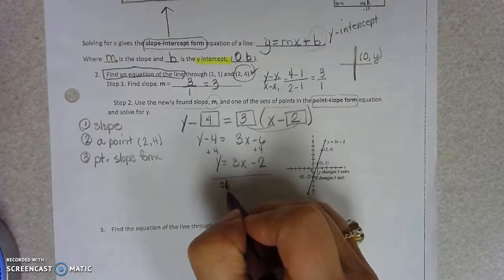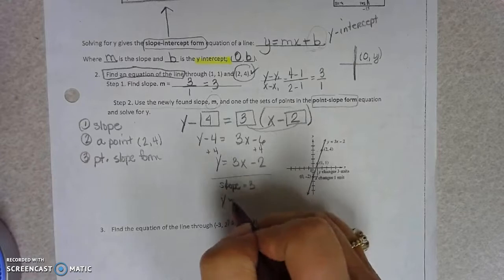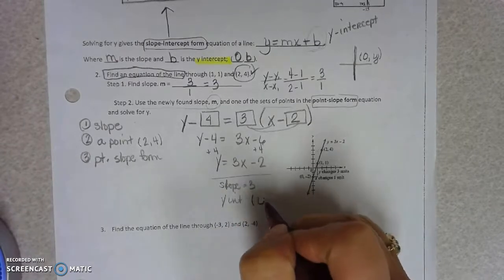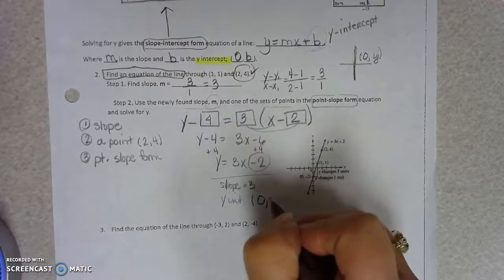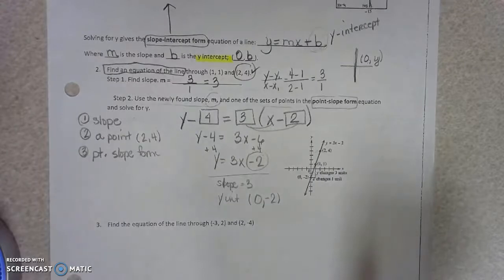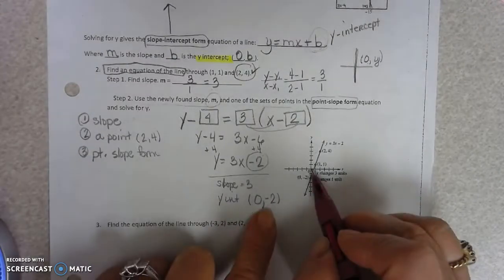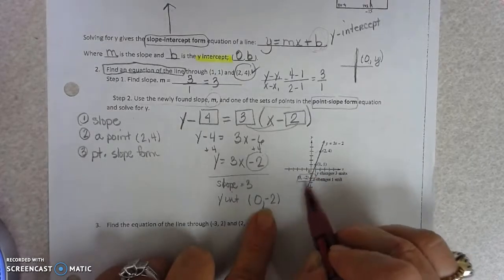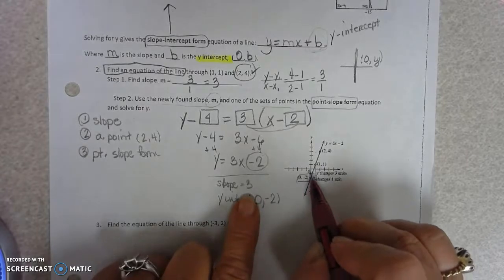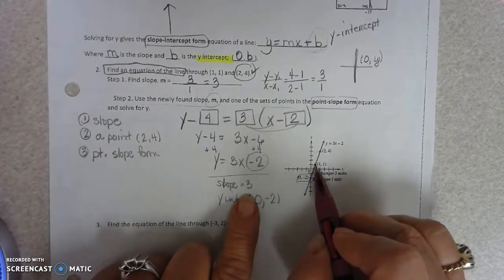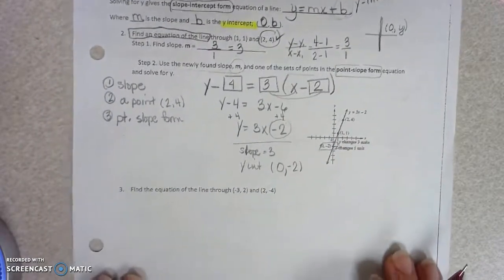If my slope is 3, and my y-intercept, x is 0, remember the y-intercept, my y-intercept will be -2. So if we were graphing this line, we would plot our point, 0, -2, there it is right there, your y-intercept, and apply our slope. Up 3 and to the right 1. And your line would go right through that point.